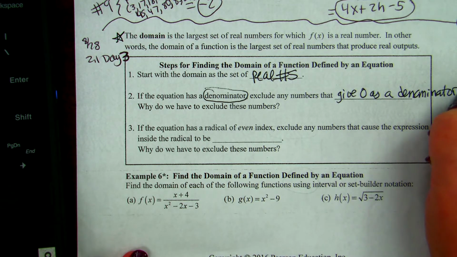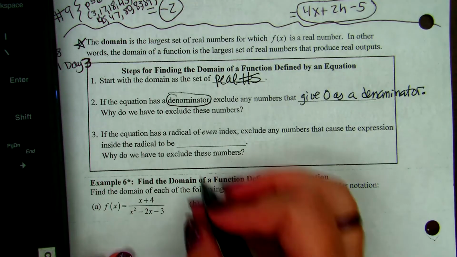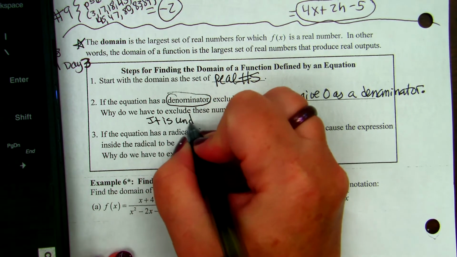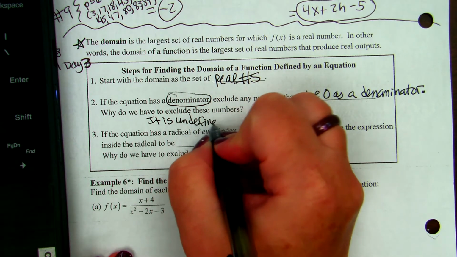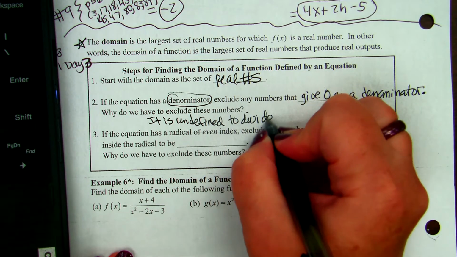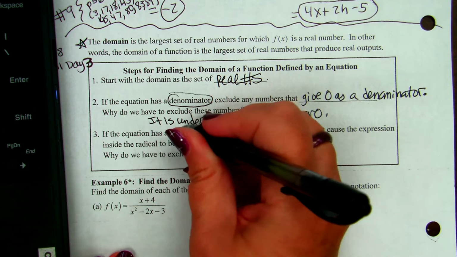Why do we get rid of 0 as a denominator? It is undefined to divide by 0.